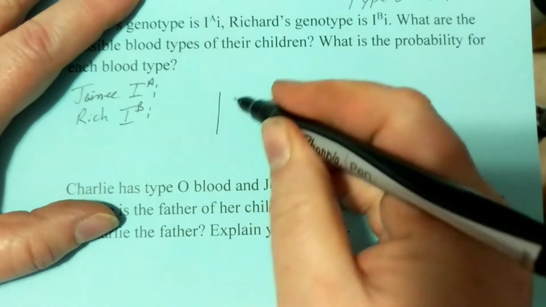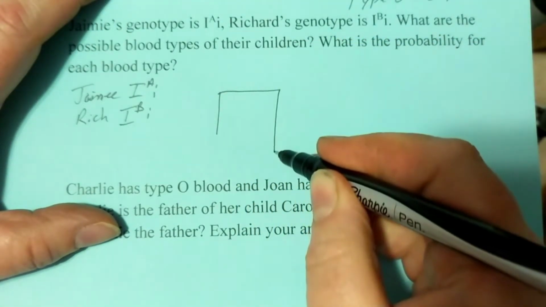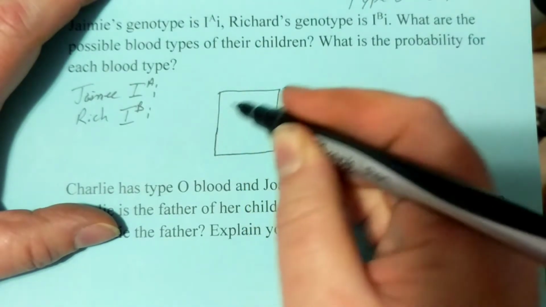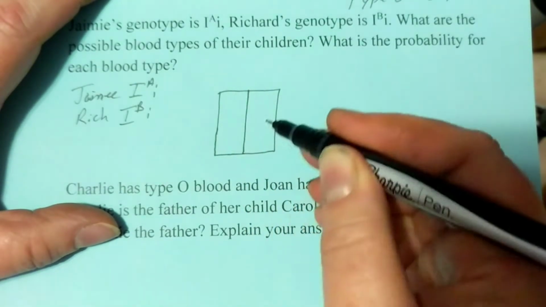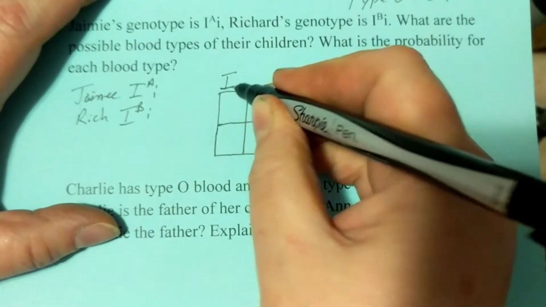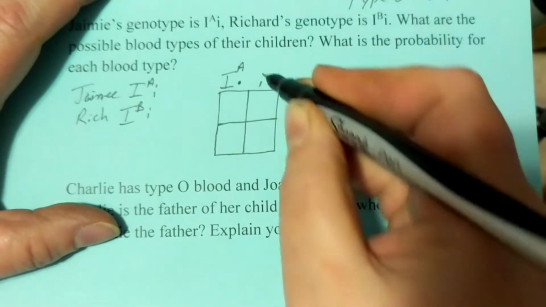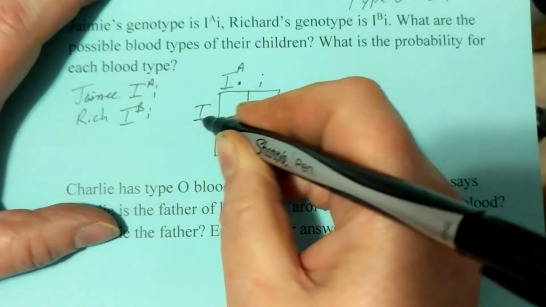So if we do our Punnett square, we want to find the probability of them having children with the different blood types. So if we go up here, we'll do Jamie, over here. And we'll do Richard.